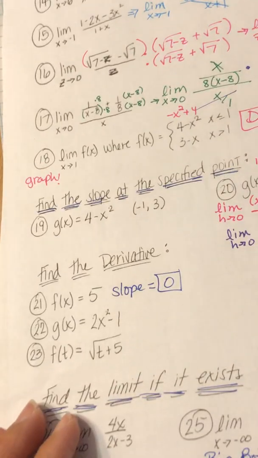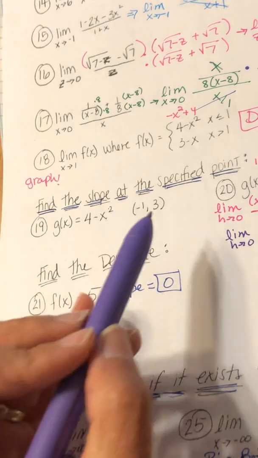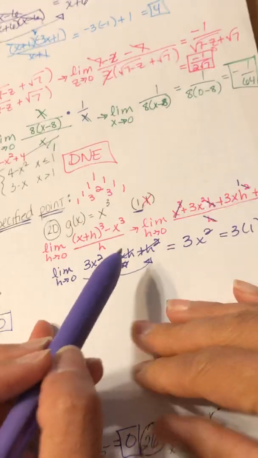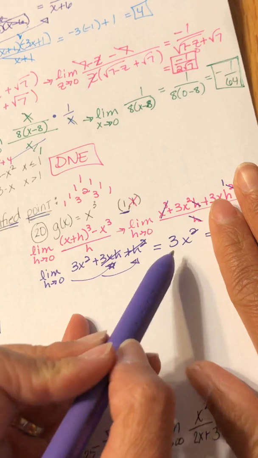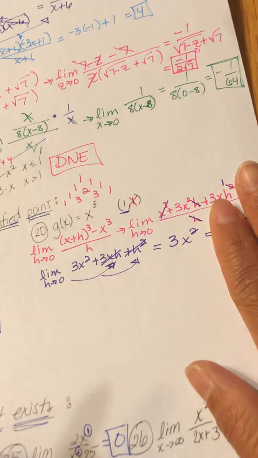Okay. Now we're finding the derivative, which is also a fancy way to find the slope. The only thing is that we're not given a specified point. So it would be like the 3x squared. We would stop there because we have nothing to plug in for x.